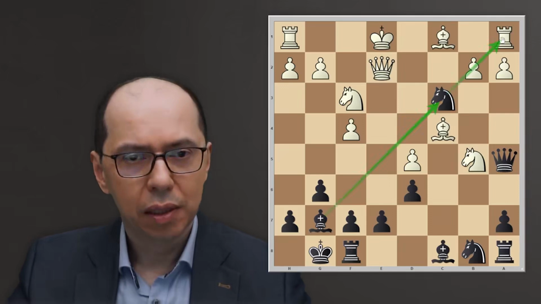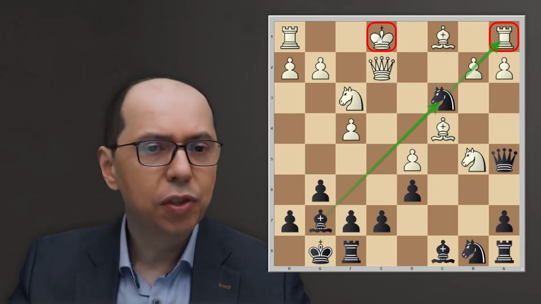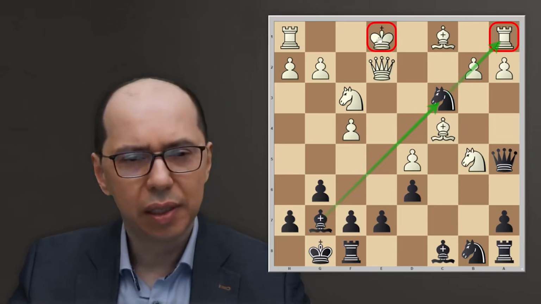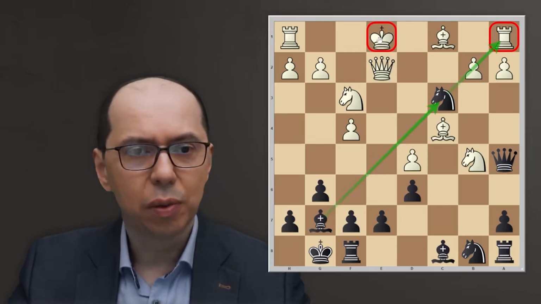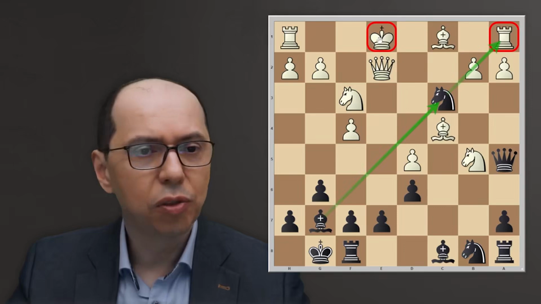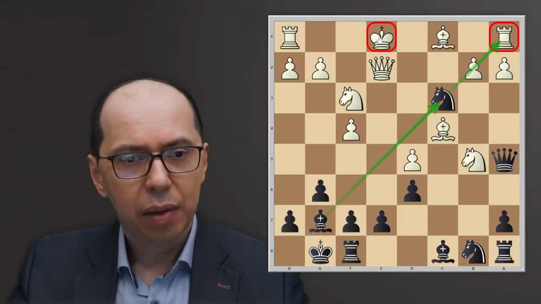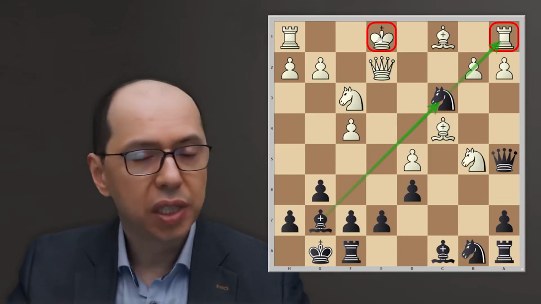material because the white rook is hanging on a1, and it's a bit surprising because I think this is a novelty, or at least it was a novelty when I was looking at this. It's a bit surprising that it was not discovered before.